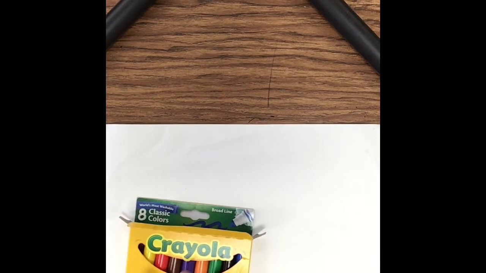Now, we talked about how we're going to be using lines, different types of lines, to show movement and how different types of lines can be used. So, for this project, we're going to be using markers, all right? So, I want you to get out your markers.